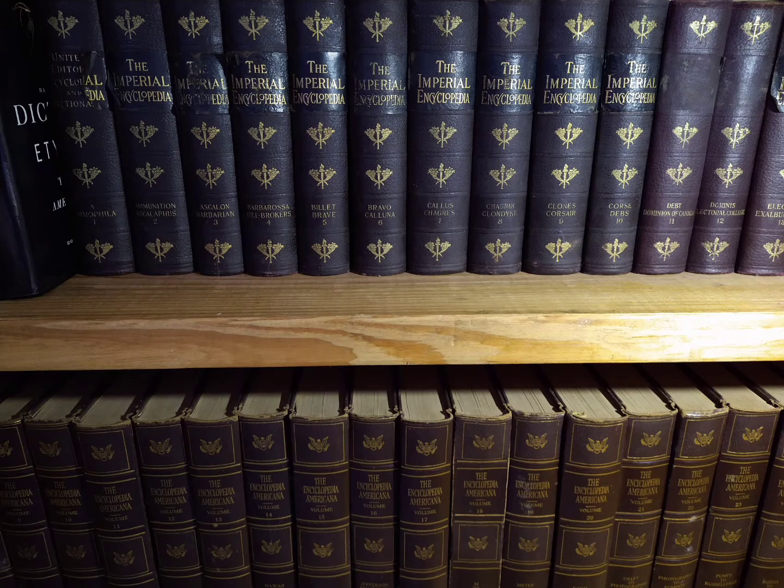The expression A1 denotes in commercial language high credit. In colloquial language, A1 or A number 1 expresses high commendation. So that is the letter A. Now we go to the letter AA.